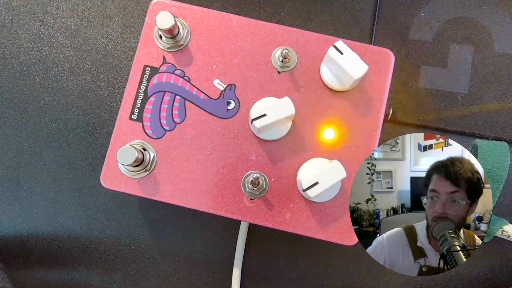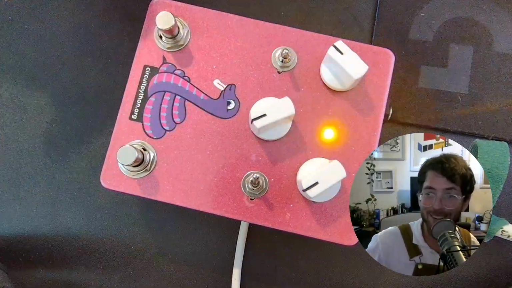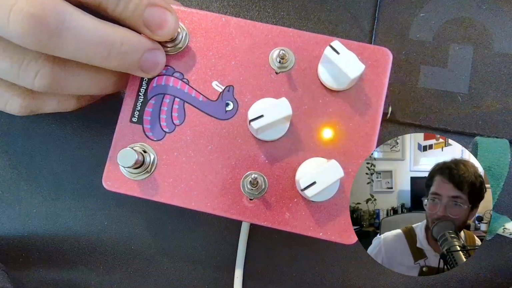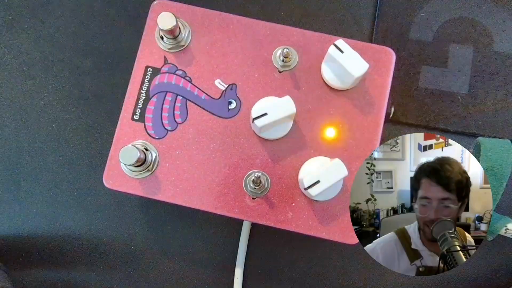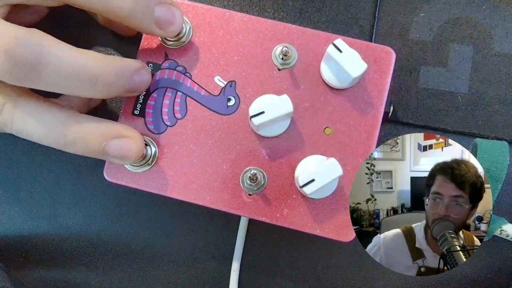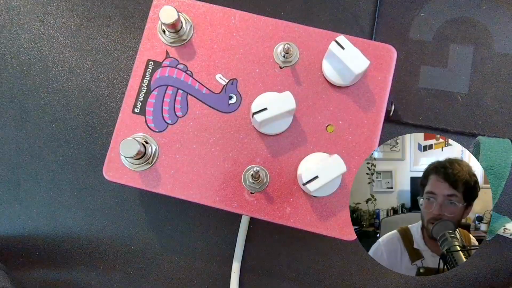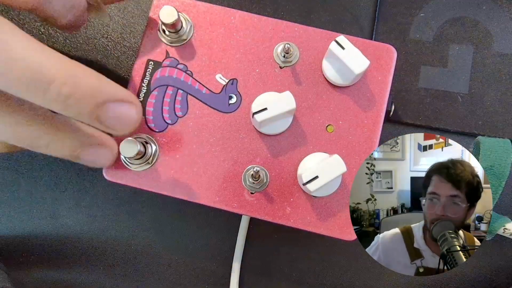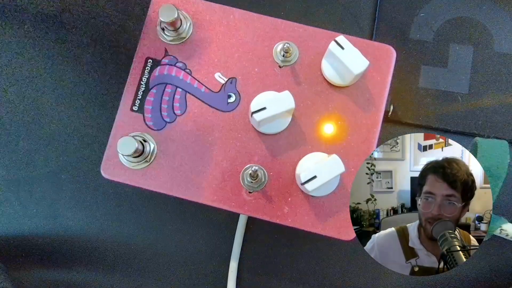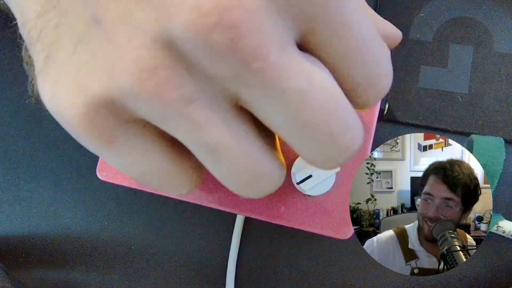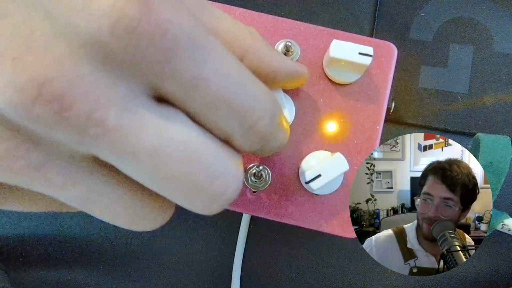Okay, now we're not done with this pedal. It has more tricks up its sleeve. I forget what I can do with that, but I can do some stuff if I hold down that button. If we hold down both buttons at the same time for about a second, it loads up. I can't remember what the flashes mean, but I think we're ready. I don't remember what this one is.